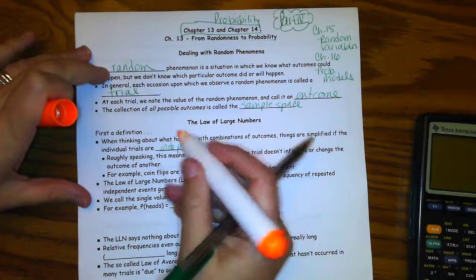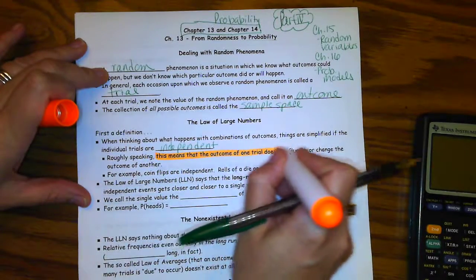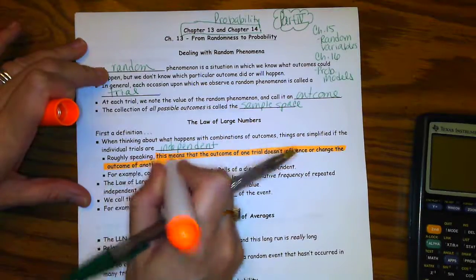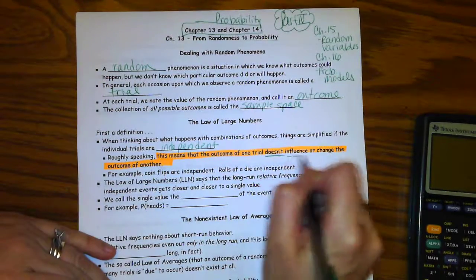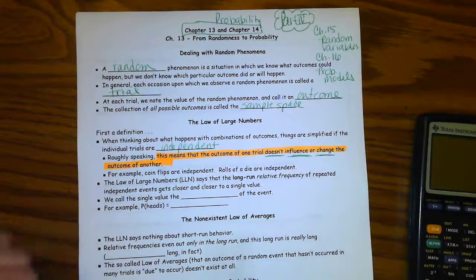Roughly speaking, this means that the outcome of one trial does not influence or change the outcome of another. And that's the basic concept behind independent. The outcome of one trial has no effect on the outcome of another.